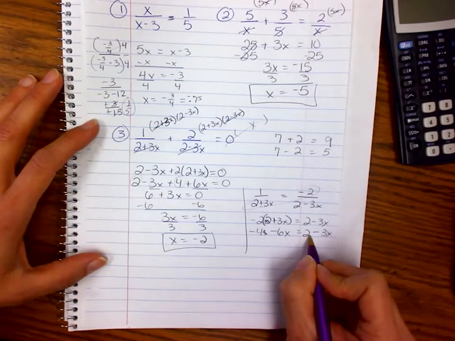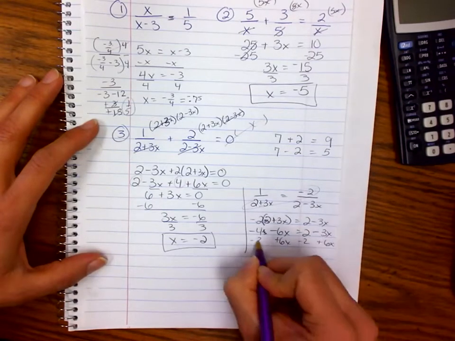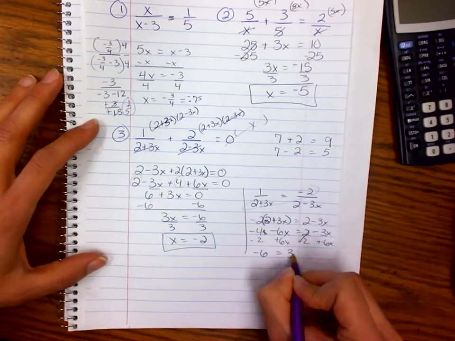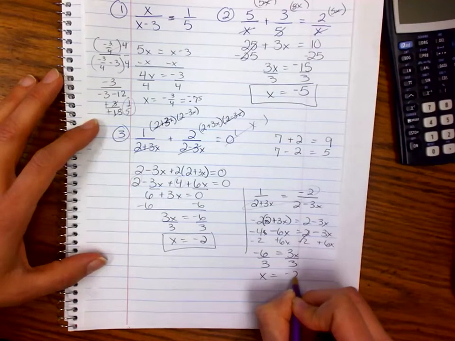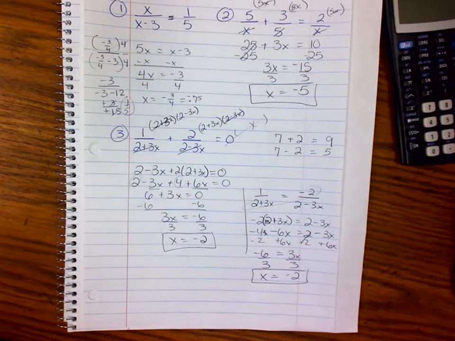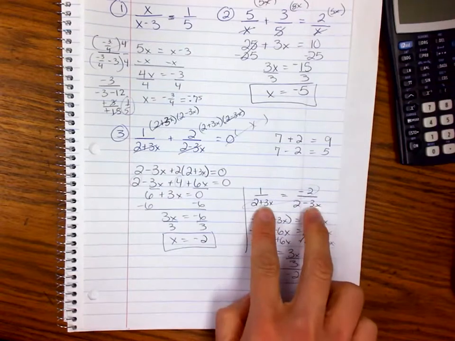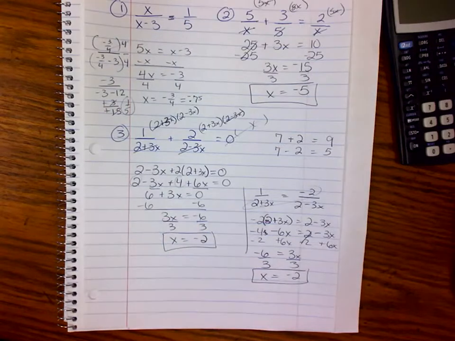Then we get all the x's on one side, so we'd add 6x to both sides and subtract 2 from both sides. So we get negative 6 equals 3x. We divide both sides by 3, and we'd still get x equals negative 2. So either way works, whichever way you like better, but you can only do that if you have two fractions on opposite sides, or you could have moved it over and done the cross multiplying, or you can use the rule that says when you have equations with fractions, you first get rid of the fractions, so you multiply every term by the common denominator.